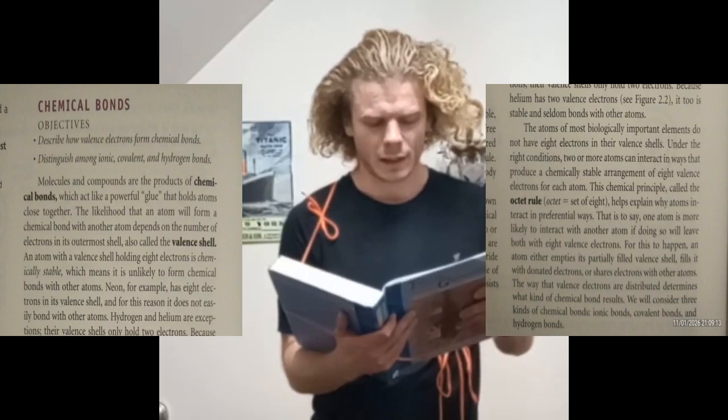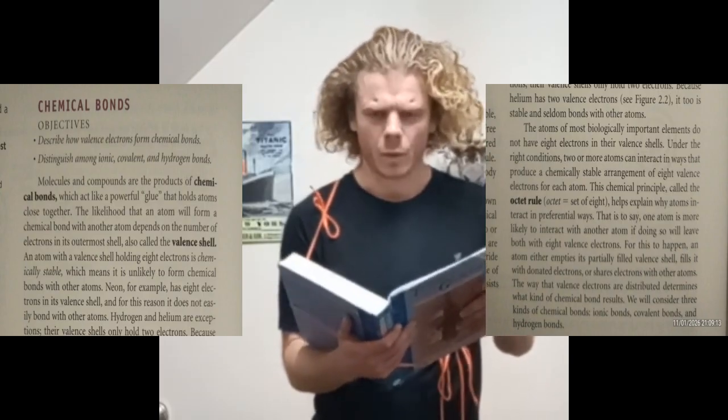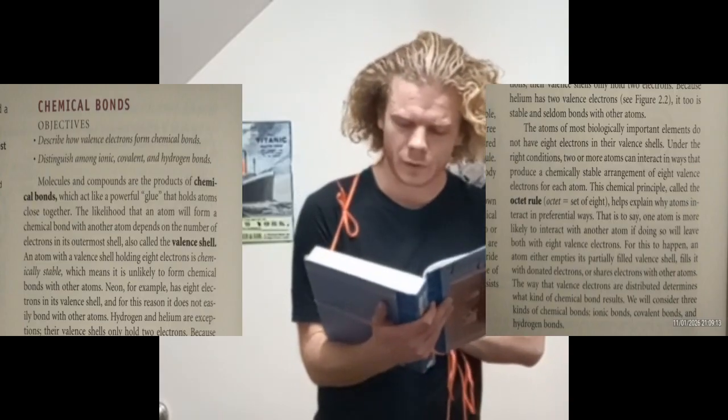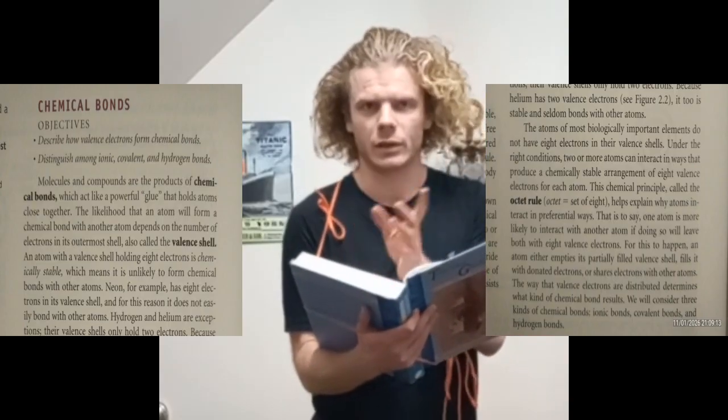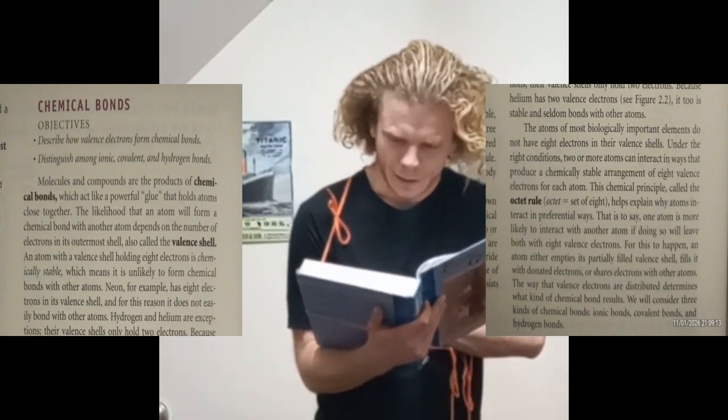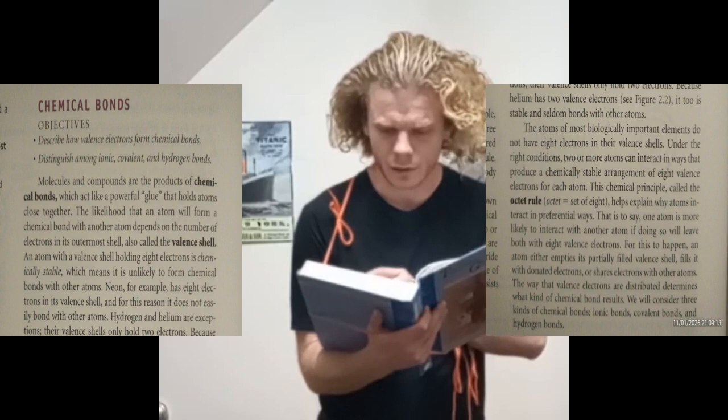Helium has just 2 electrons and they are both on the only shell, so it's the valence shell. There's figure 2.2, hydrogen, helium.